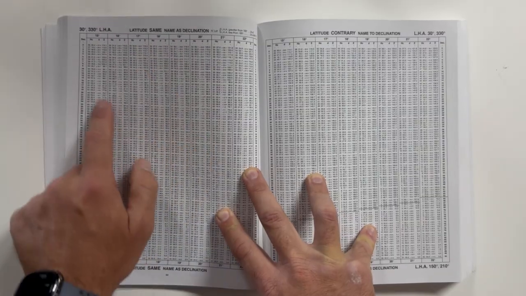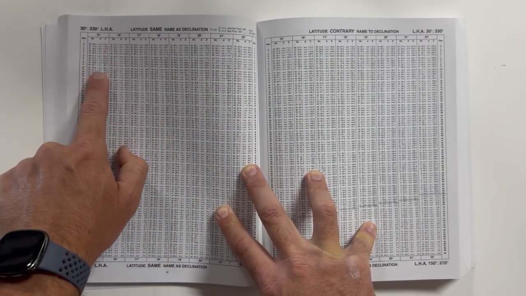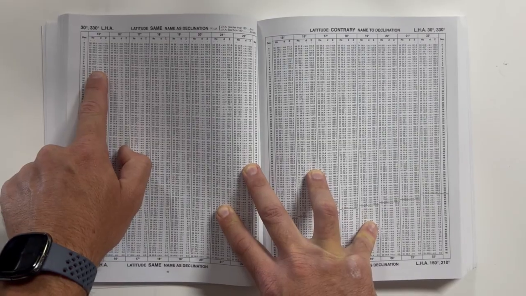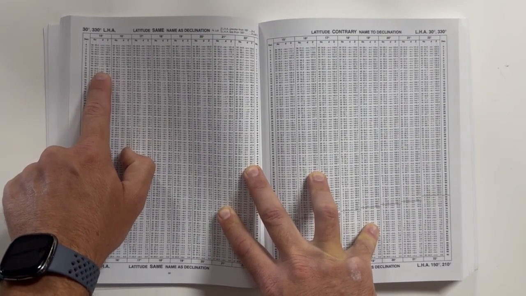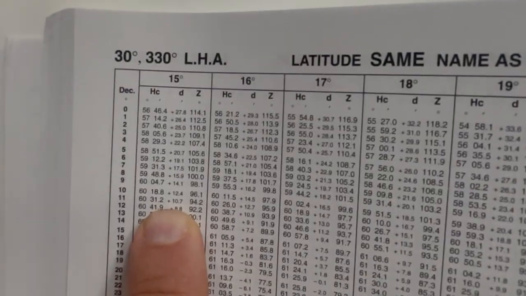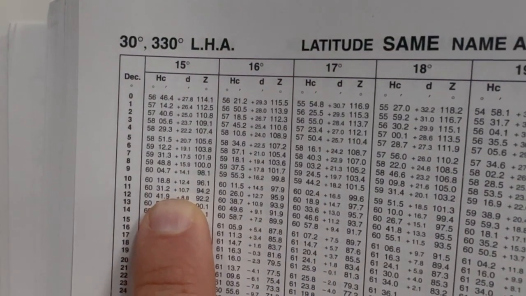So we can look in here for a latitude of 15, a declination of 10, and an LHA of 30, and we'll pull out our values for our height computed, our D value, or our altitude correction factor, and our Z, or our azimuth angle. And then we'll go back to the whiteboard to correct all these.